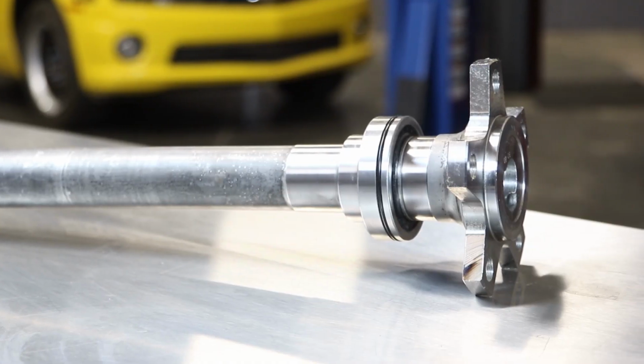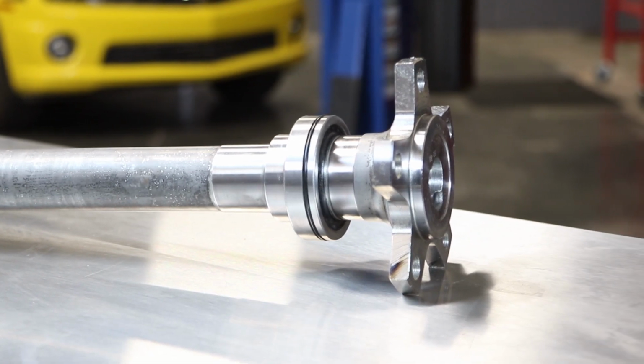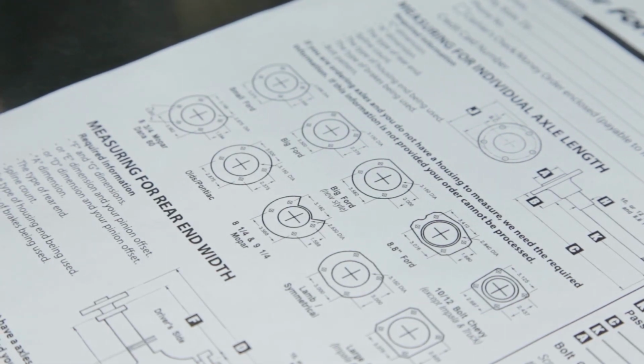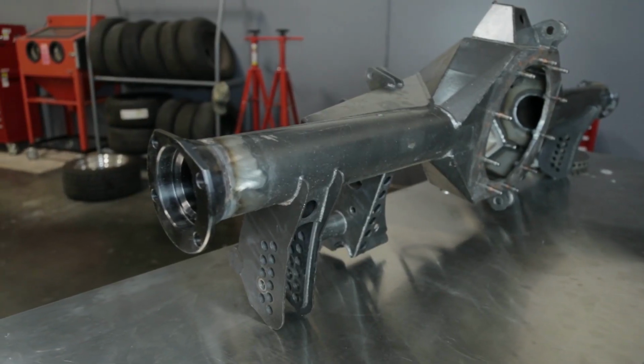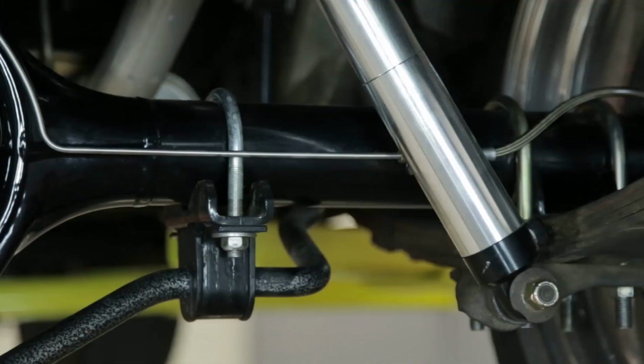Once you've identified your housing type, it's time to do the same thing for the housing ends. The order form shows the most commonly used ends, and you may be tempted to simply compare the illustrations to your existing ends. This is a bad idea. Year-to-year manufacturing variations, an axle housing with aftermarket ends, or a host of other factors can cause misidentification.